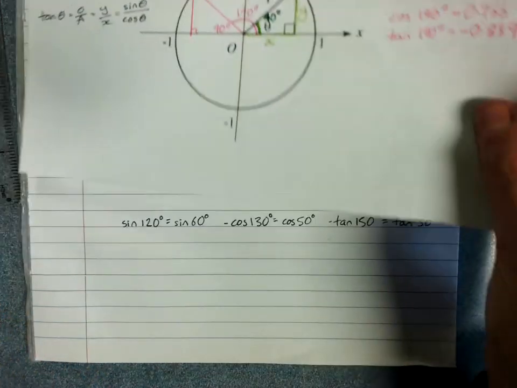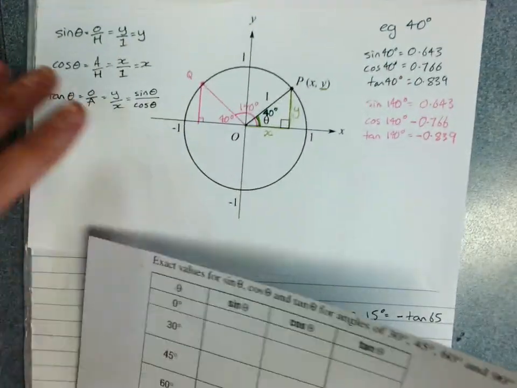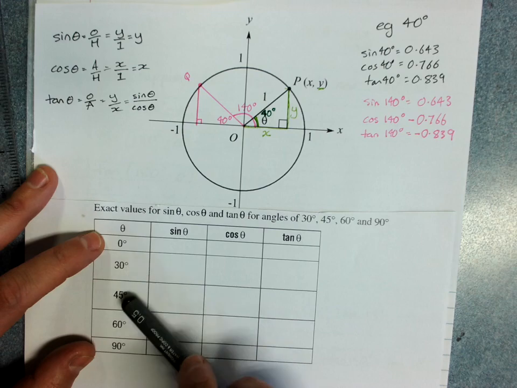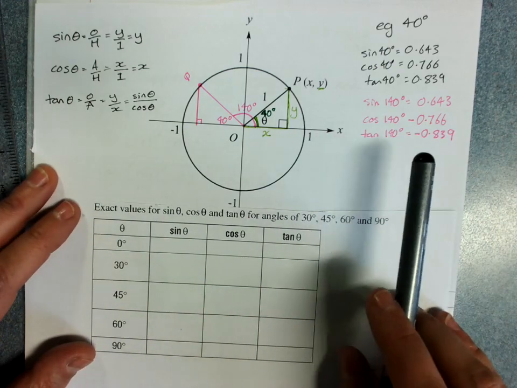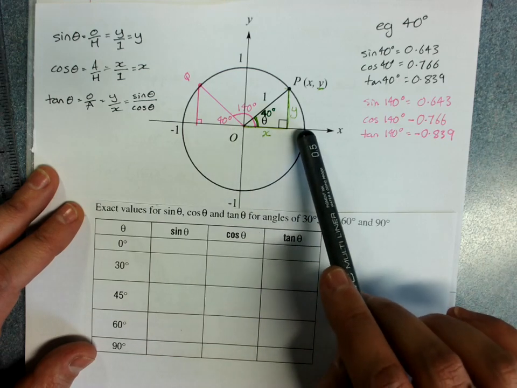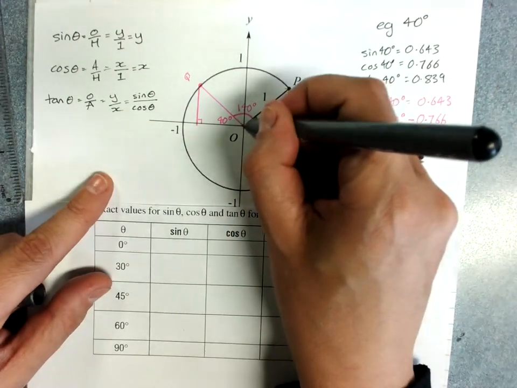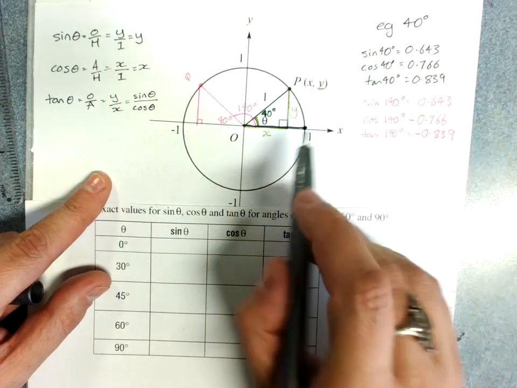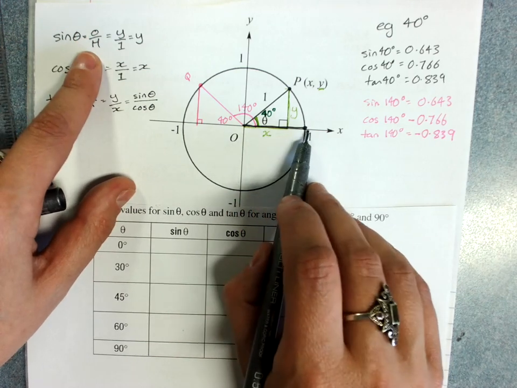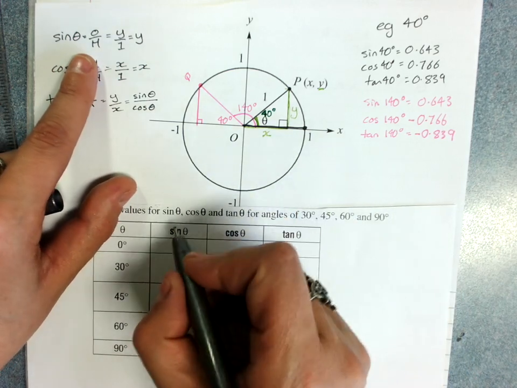The last thing we need on this, I'm sorry it's such a long video, is the exact values for 0 degrees and 90 degrees. We'll come to 30, 45 and 60 in the next video. Have a look at what would happen if you've got sine of 0 degrees. At 0 degrees, it's just a line straight across here. The hypotenuse is 1. Sine is opposite over hypotenuse. The opposite is 0. We've got 0 divided by 1, which is 0.